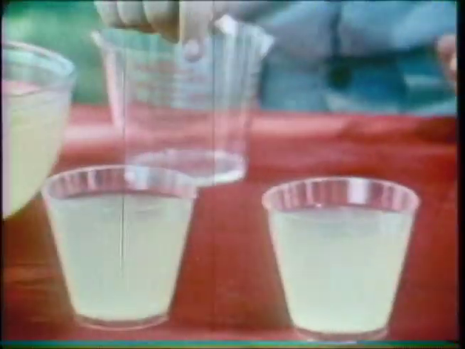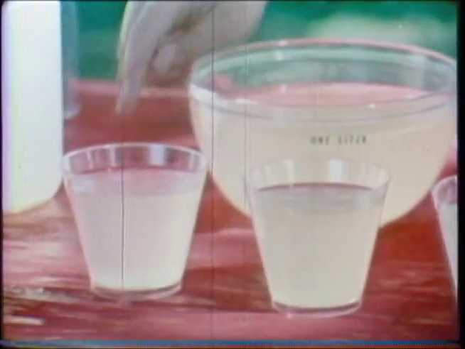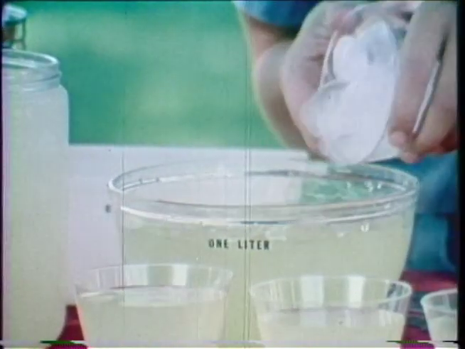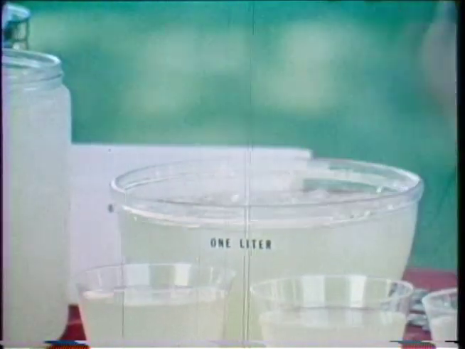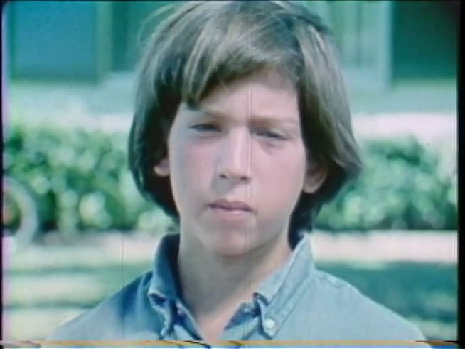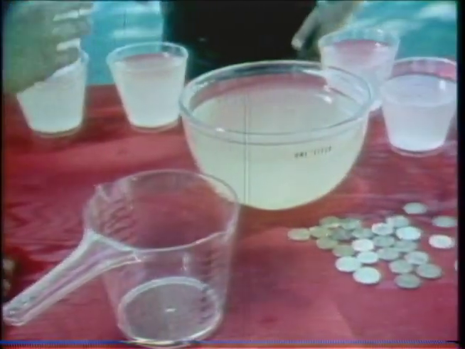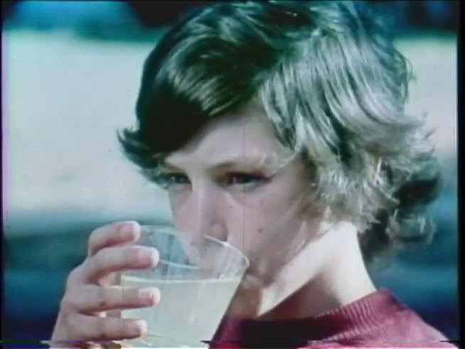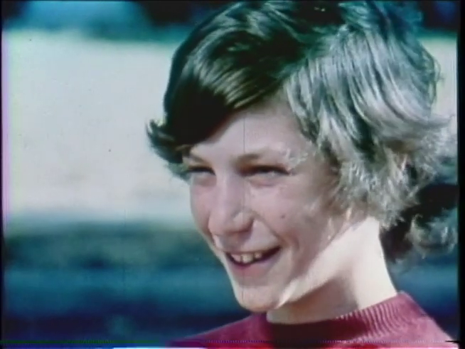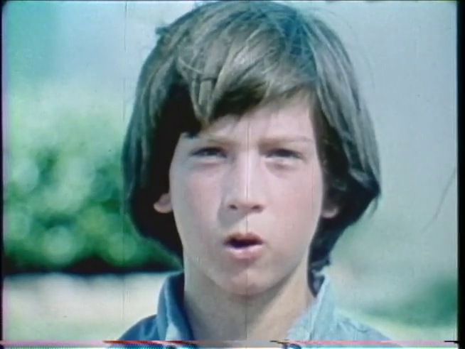I get 5 200 milliliter glasses out of each liter. What's the secret of success in the lemonade business? Well, I could tell you one thing that's real important, measuring. Making a profit in business requires accurate measurements. You must give the customer the exact amount he's paid for, or you'll lose a good customer, maybe even a good friend. You can't give the customer more than he's paid for, or you'll go broke.